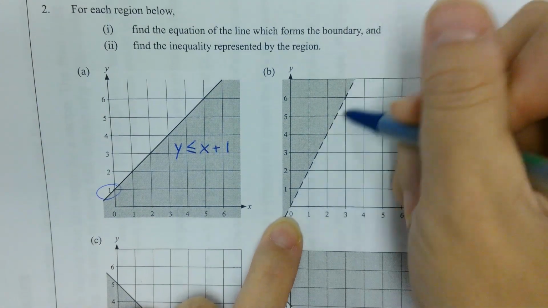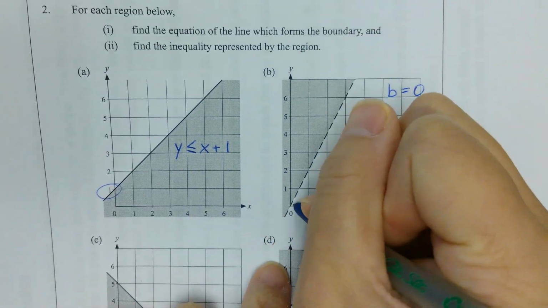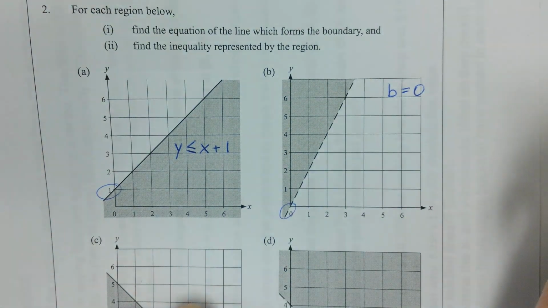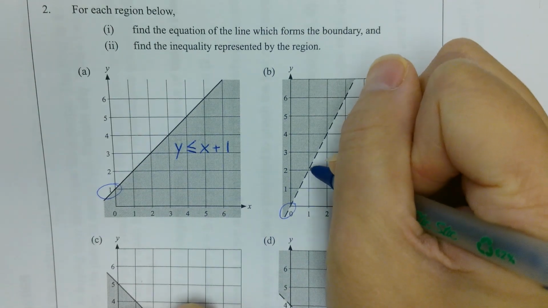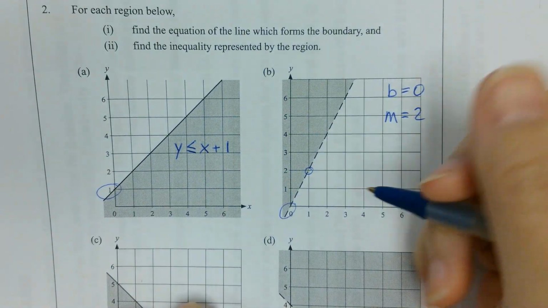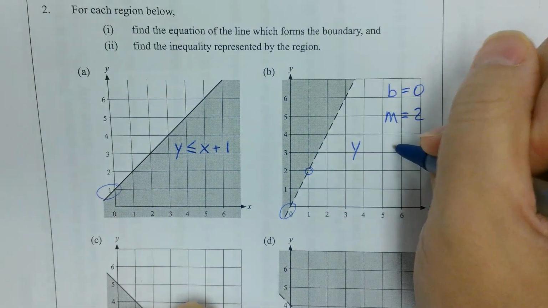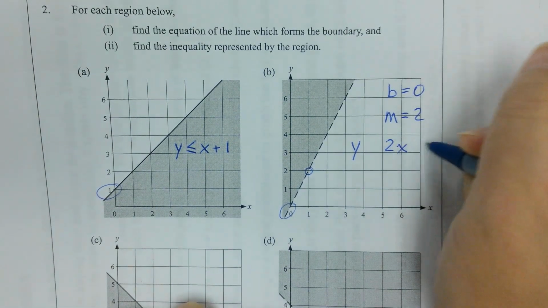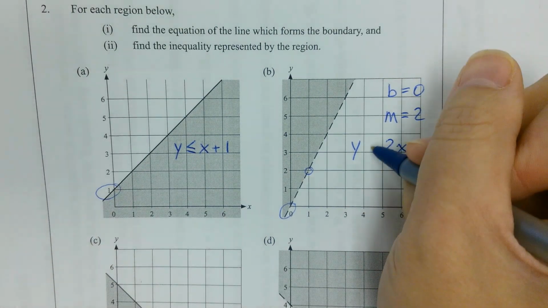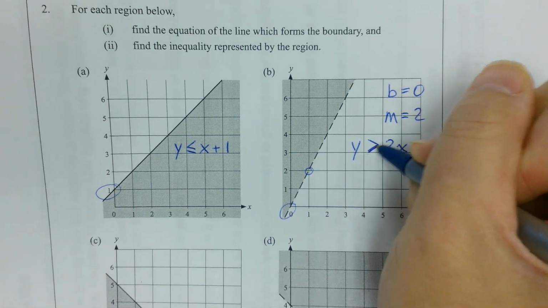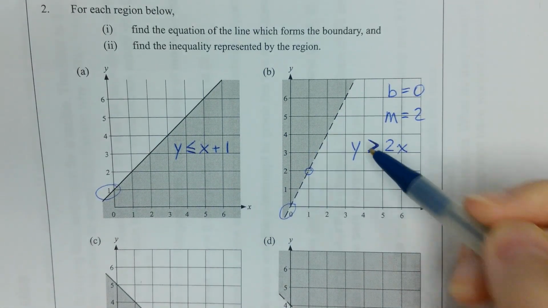Okay. Equation of this line. What's my y-intercept? Yeah, right here. What's my slope? 1 over 2, right. So if I use this point and this point, rise 2 over 1, so 2. So my equation, y equals 2x plus 0. Greater. Good job. Only greater because it's a dotted line, and since I'm shading the top, it's greater.